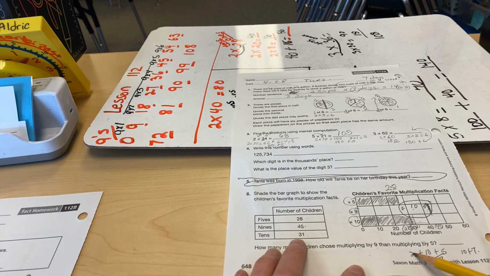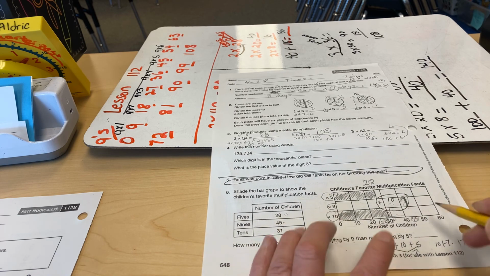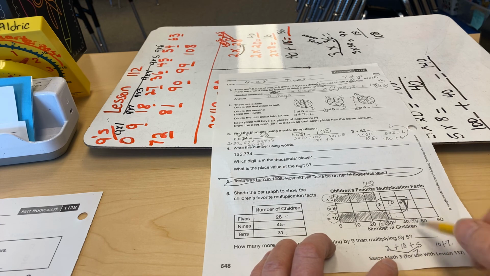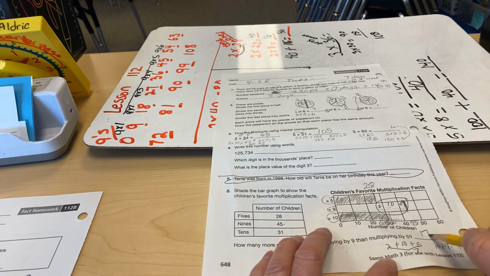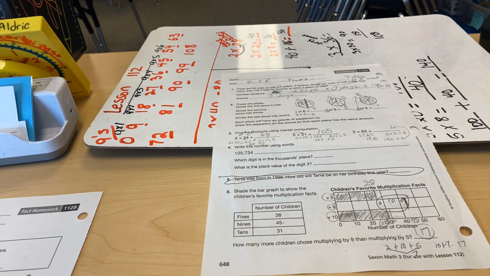So we can add, I wrote these down here for you. So there's our 10, but 2 plus 5 is 7. So 10 plus 7 is 17. So 17 more kids liked multiplying by 9. Okay, that's how I got that. And that's the end of lesson 112.